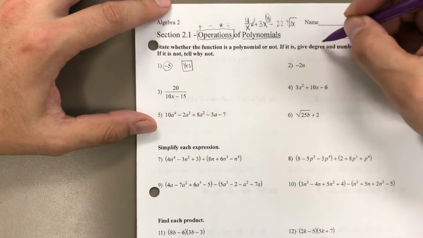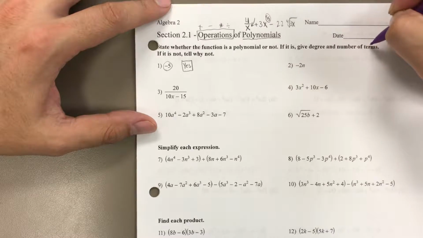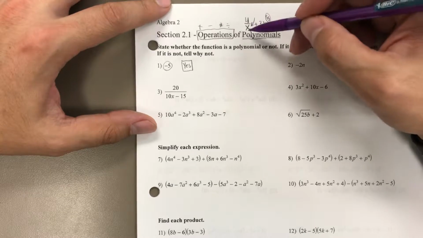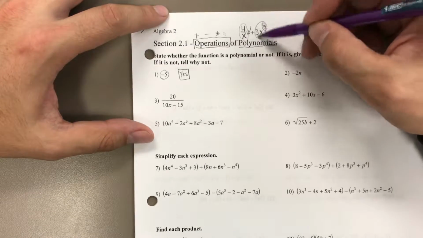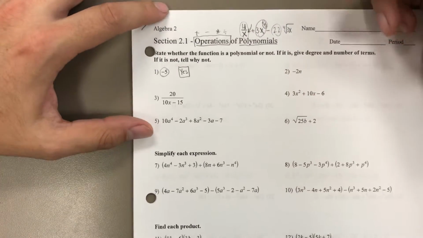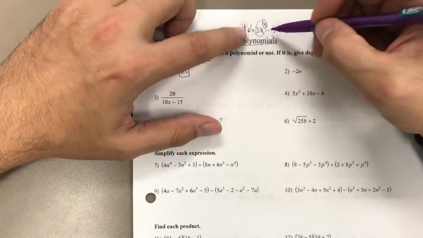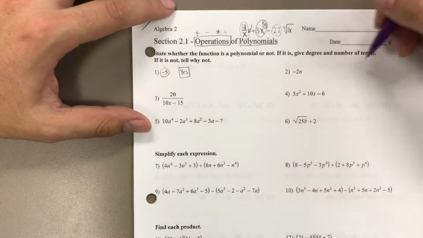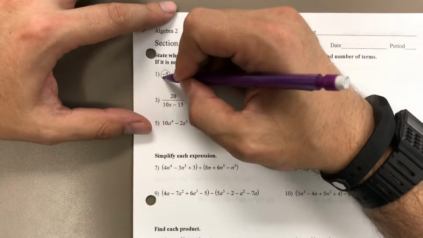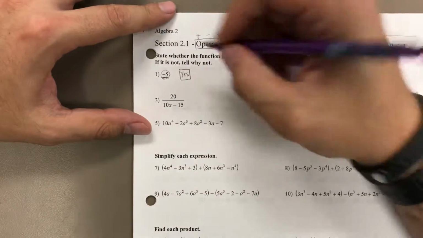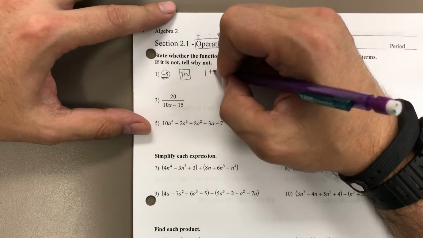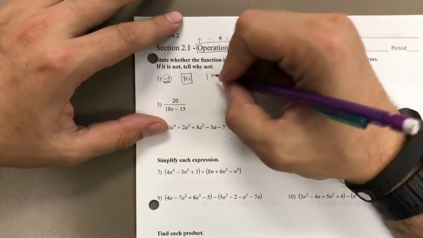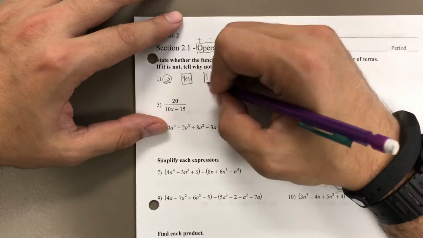If it is a polynomial, give the degree and also the number of terms. We can tell how many terms there are by the number of monomials that are separated by addition and subtraction. So we just look for the numbers that are in between and outside of the addition and subtraction. That's what tells us how many terms we have. In this case, we just have a single term because we just have a single number. So that means that we have one term.